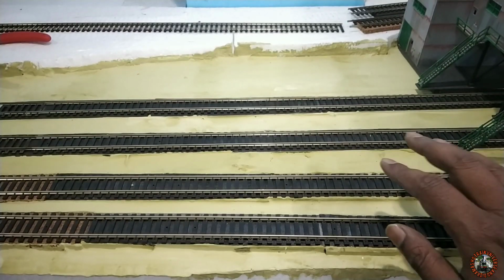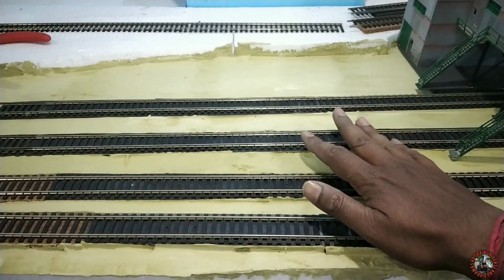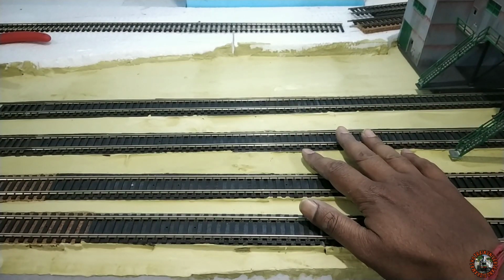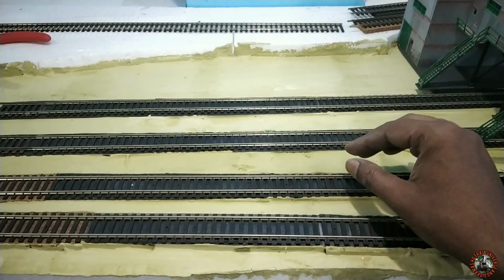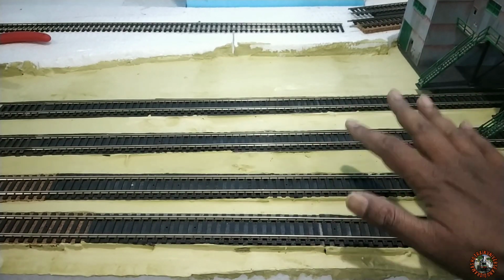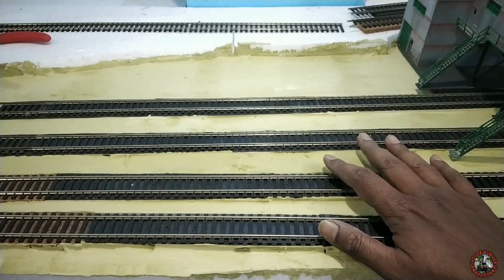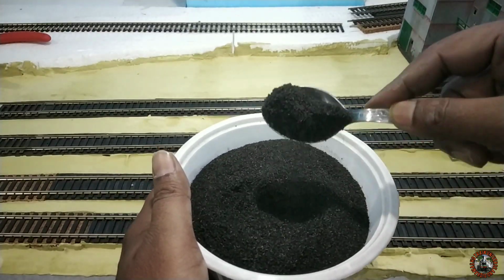And friends, now it is time for the ballasting, but I am not going to use the regular ballast for ballasting these tracks, because it's a coal mine sector, basically a coal loading sector. The basic thing you can find throughout the entire area is coal dust and coal particles. And to create this, I am using this black flock.